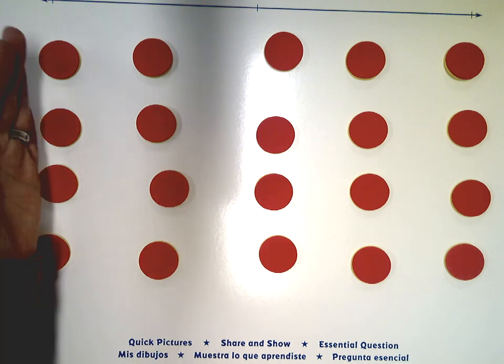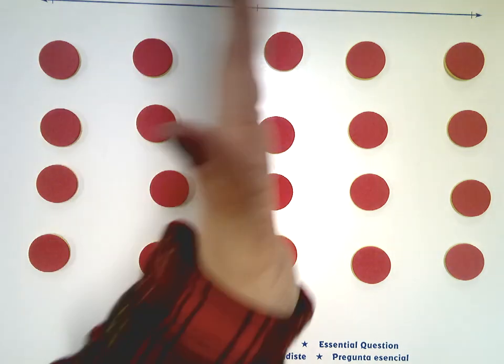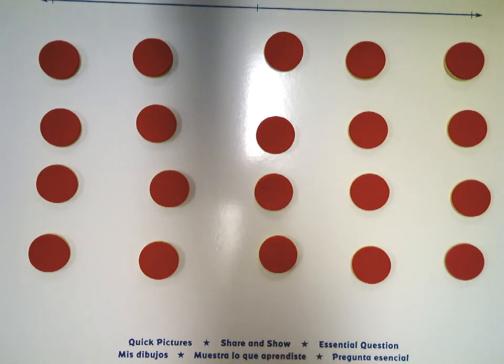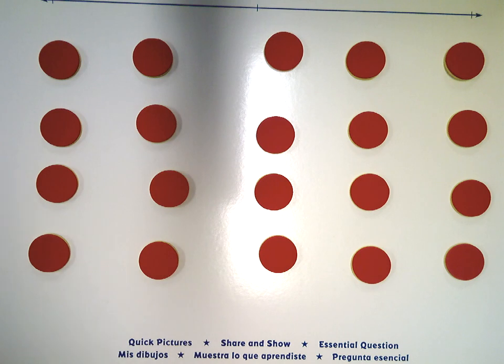Maddie. There are 4 counters in each group. So on the first blank, I put 5 because that's how many groups I had. The second blank is 4 because there are 4 counters in each group. In the draw section with 5 squares, I draw 4 circles in each square.